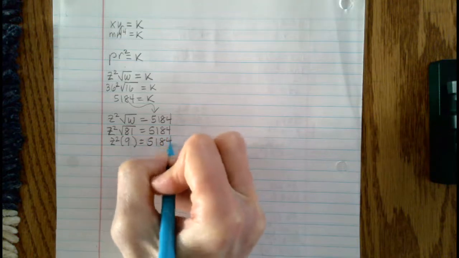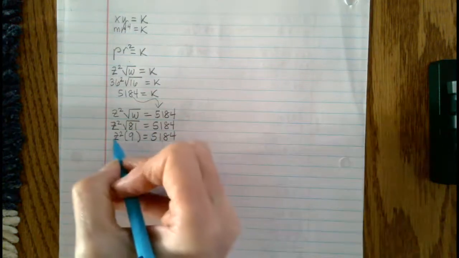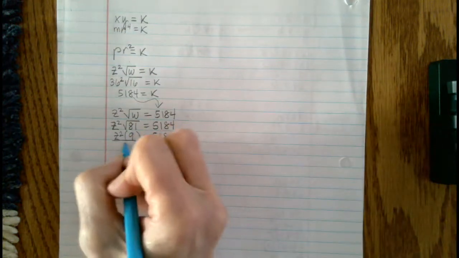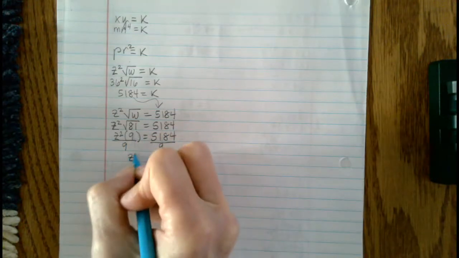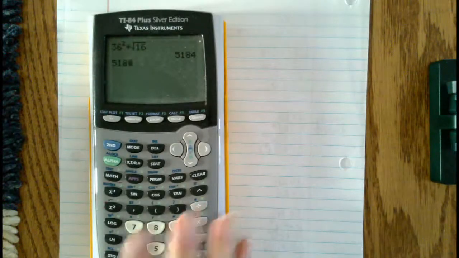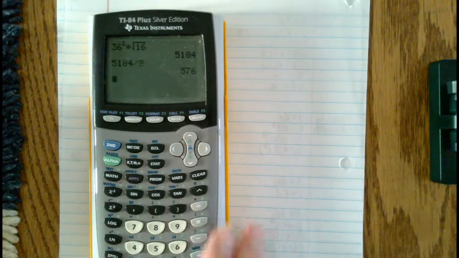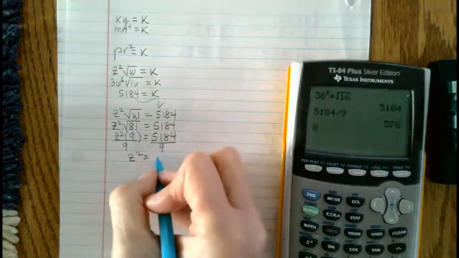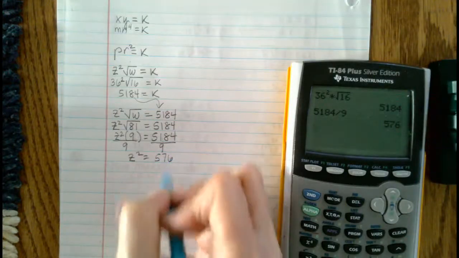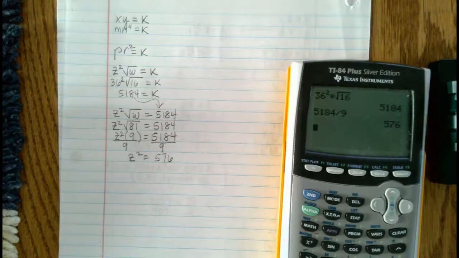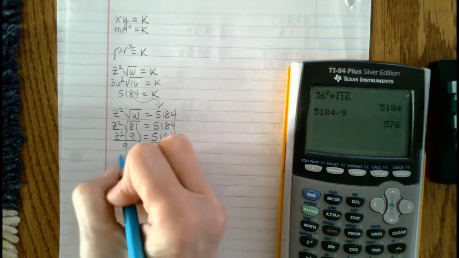And then we want to solve this equation. Well, it's z squared times 9. We're going to divide both sides by 9, and we get z squared equals 5,184 divided by 9, which is 576. And when we solve, the inverse operation of squaring is square rooting.